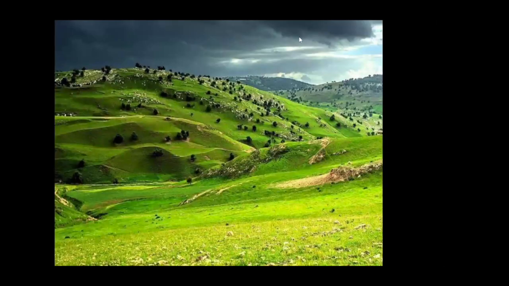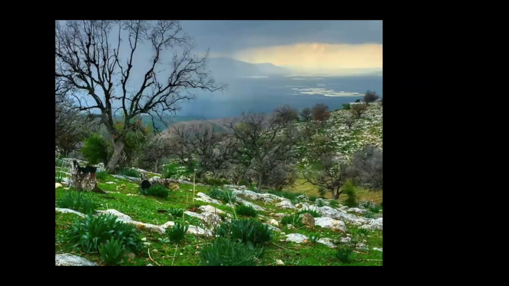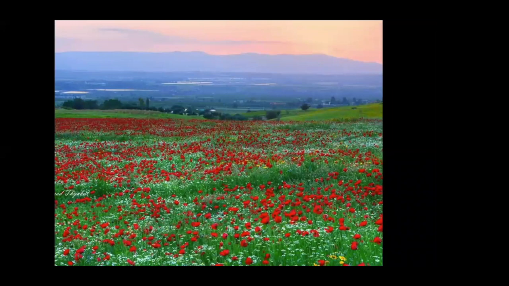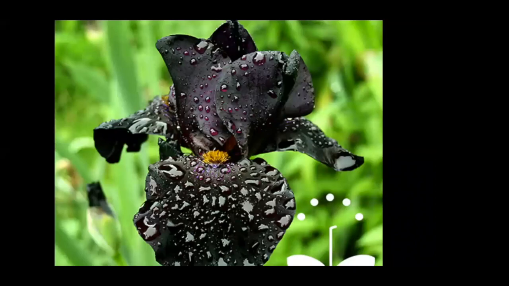Before I start, these are some of the slides from Jordan. We are in springtime, and this is springtime in Jordan. These are some of the pictures. We're not enjoying summer because we're not allowed to go out, but at least these are some pictures for you. It's a beautiful scenery here in Jordan. And this is the black iris, which is the symbol of Jordan.